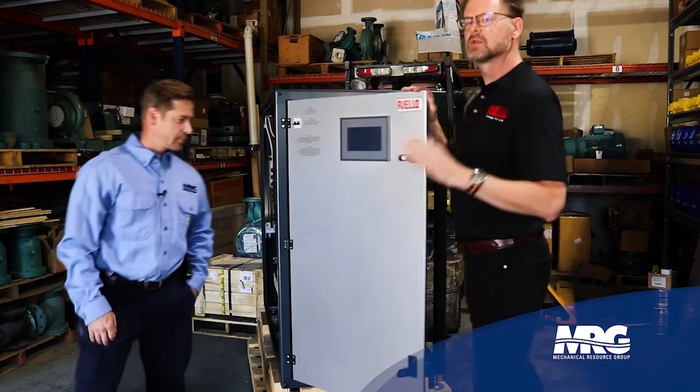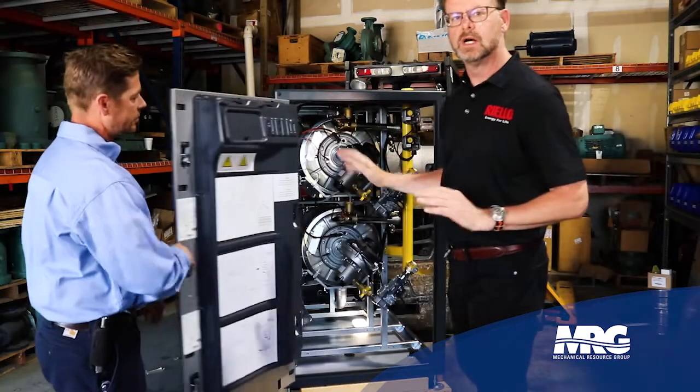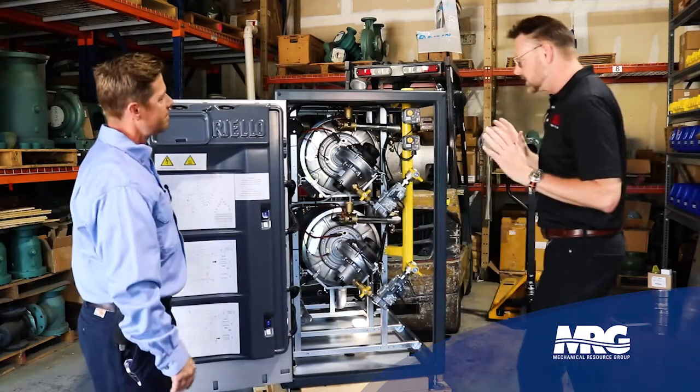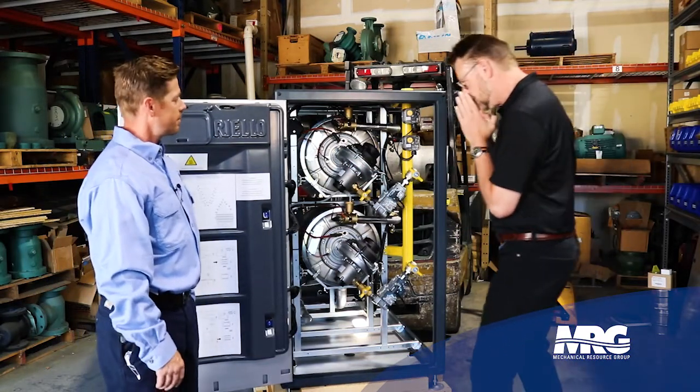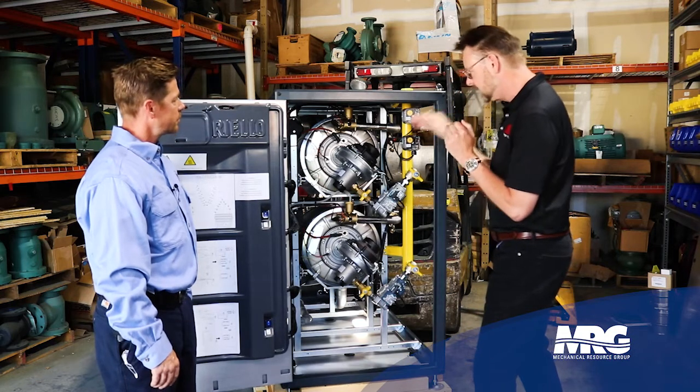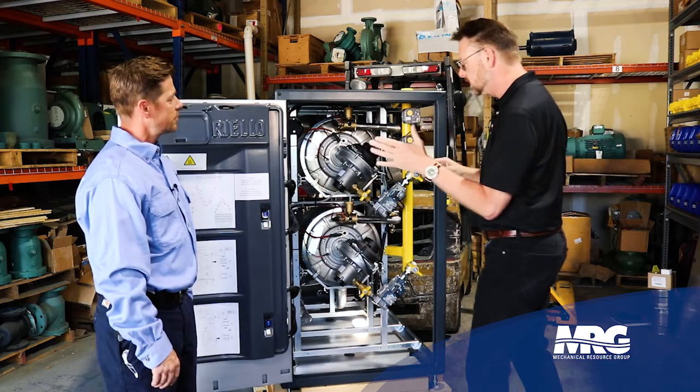Let's throw this fault at the Riello Array and see what happens. Okay, failure to ignite. So that's going to be the ignition system. We're going to need some gas, we're going to need some air, and we're going to need a spark, right?